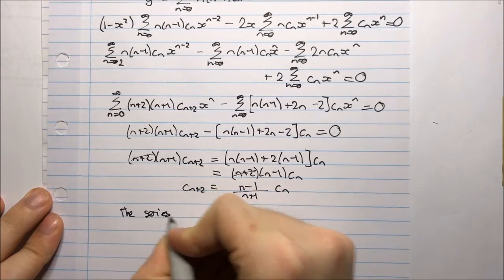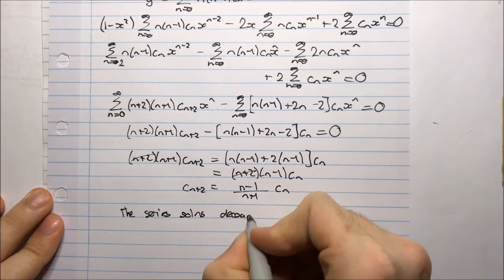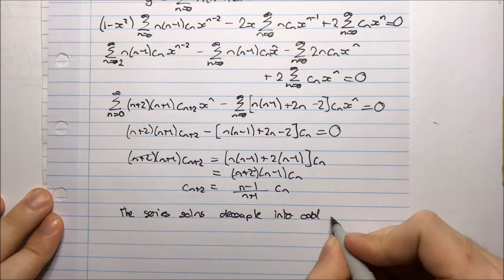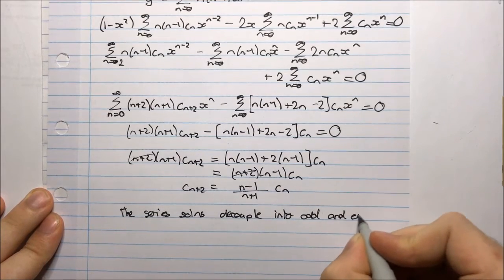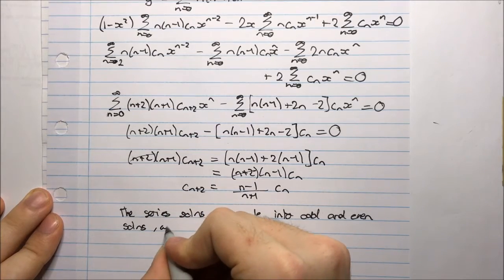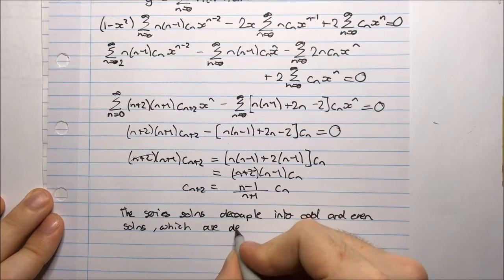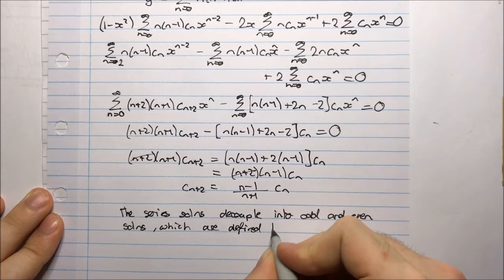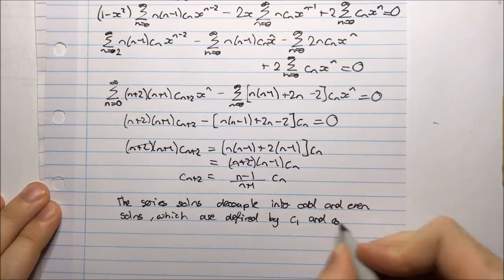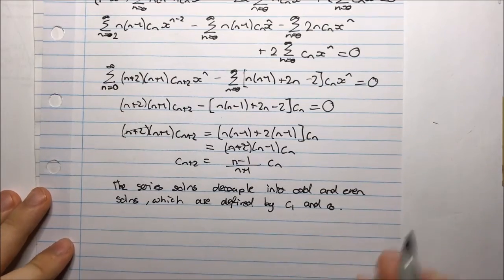So the series solutions decouple into odd and even solutions, and they're defined by C1 and C0. So the odd will be defined by C1, the even by C0.